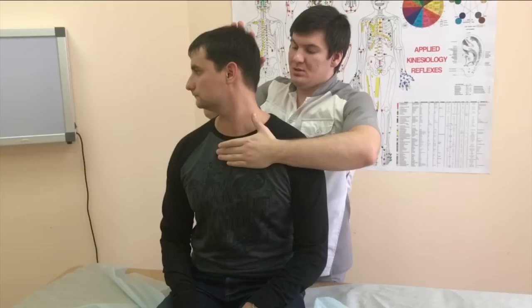A strong limitation of joint mobility and fixation occurs. But the most important thing is that muscle hypotrophy also occurs. During the time when the non-working muscles are not in tone, they are so reduced in volume that after you turn them on, their volume is still insufficient to perform their function.